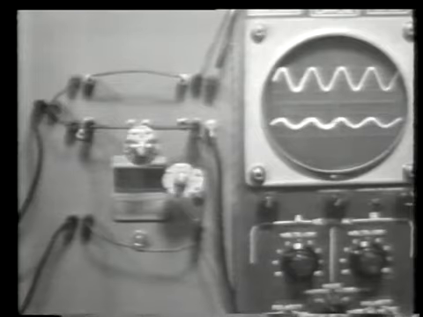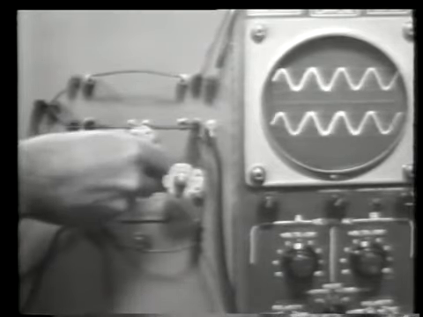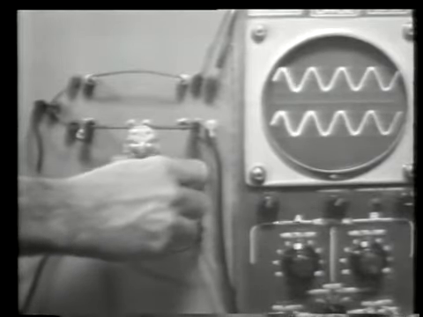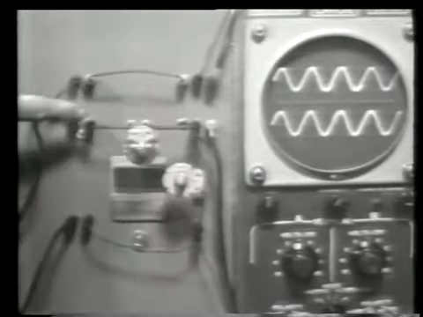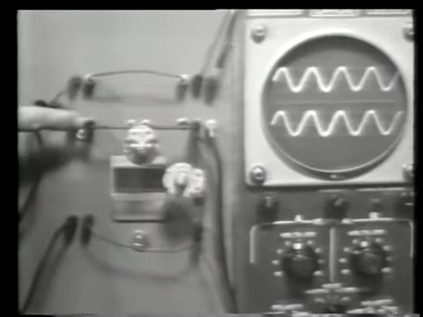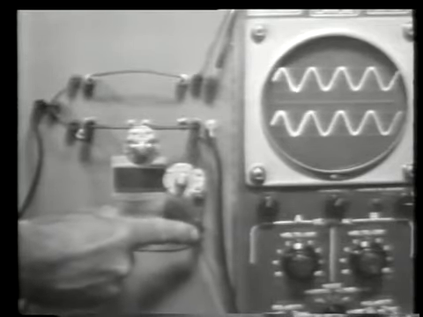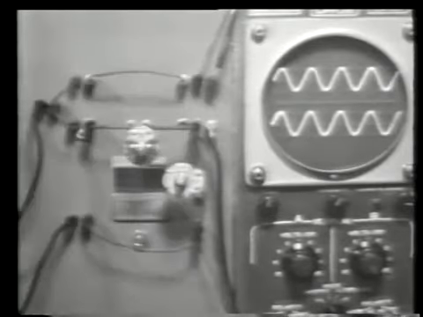Now first, let's set our series resistor to 0 resistance or opposition, and we'll set our shunt resistor to maximum opposition, just like that. Thus we have a short circuit here in the series position and maximum resistance here in the shunt position. Now this should give us maximum output voltage, and as you can see, it does.